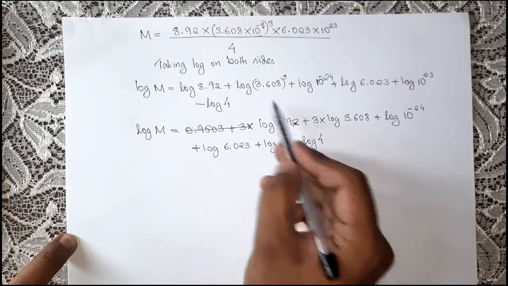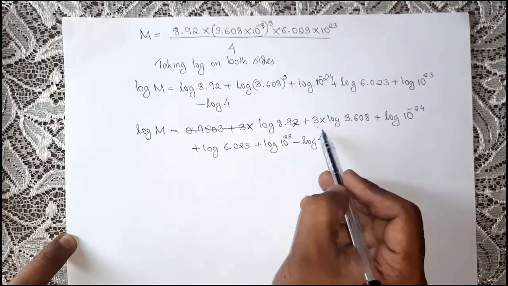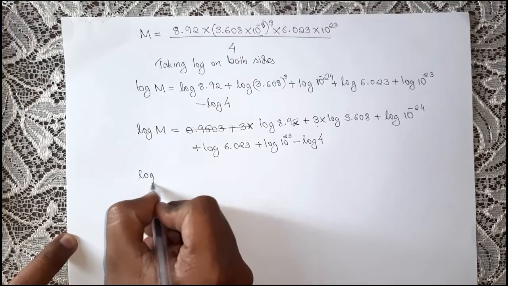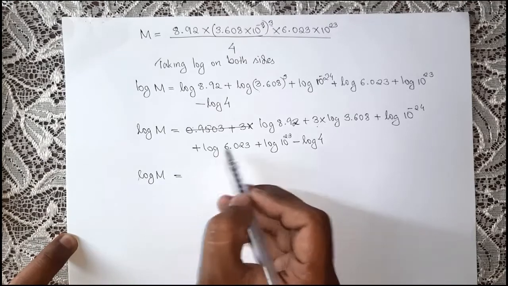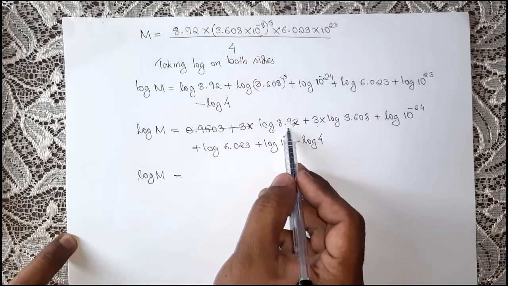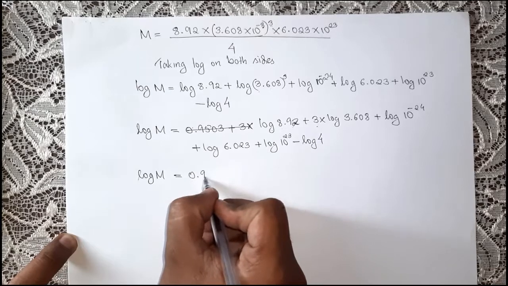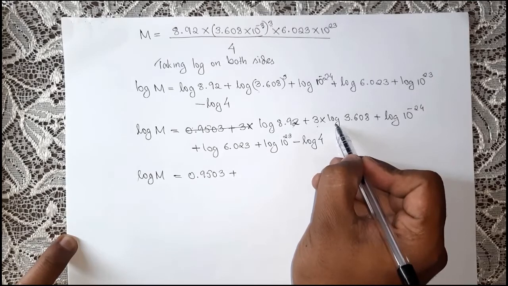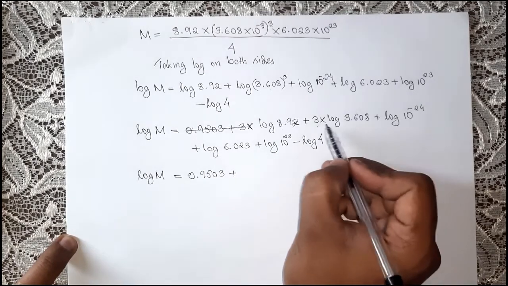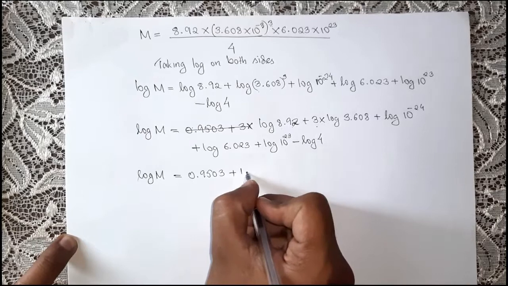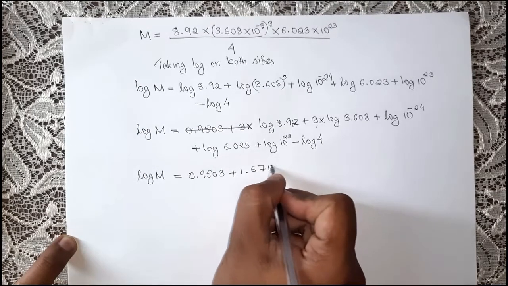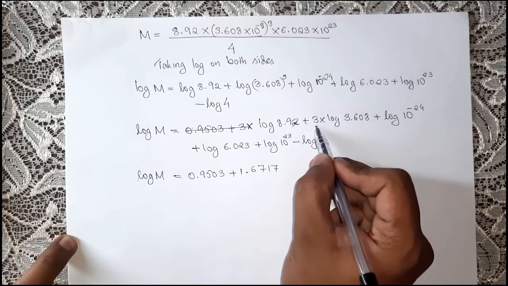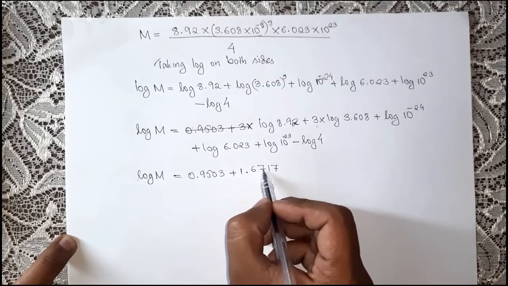So I open this one. Log of 3.608 whole thing cube is 3 into log 3.608. So now I will write down their log values. Log 8.92 is 0.9503. Log 3.608, if you multiply that value by 3, you will have 1.6717. So you take the value of log 3.608 and multiply it with 3, you will get 1.6717.